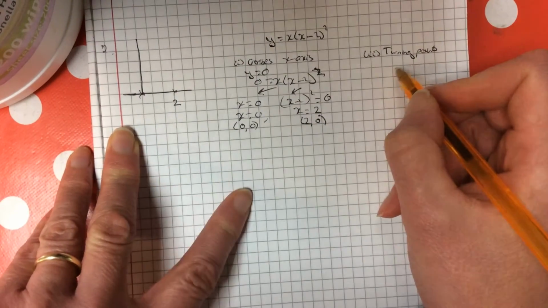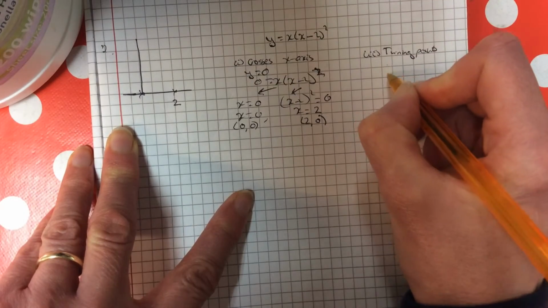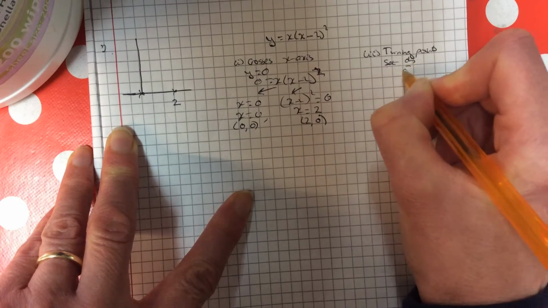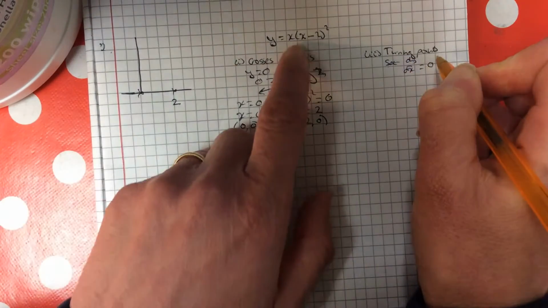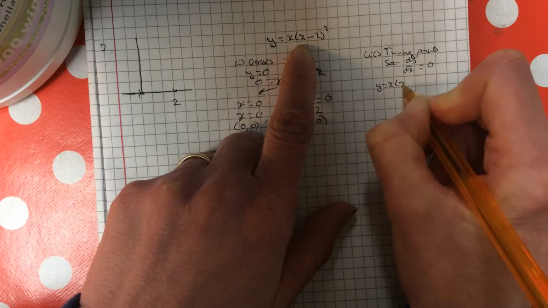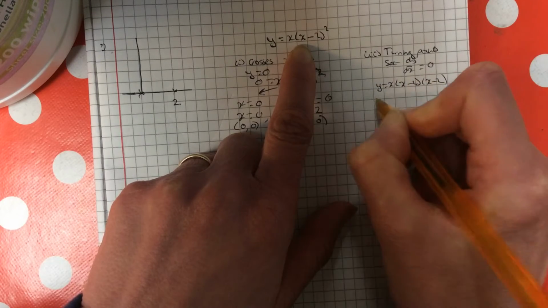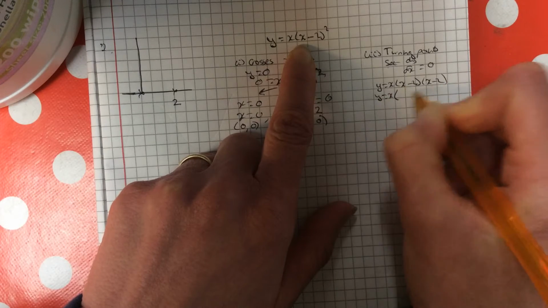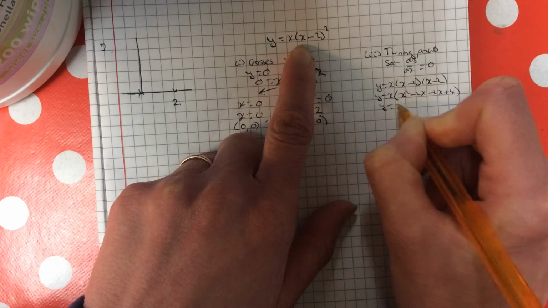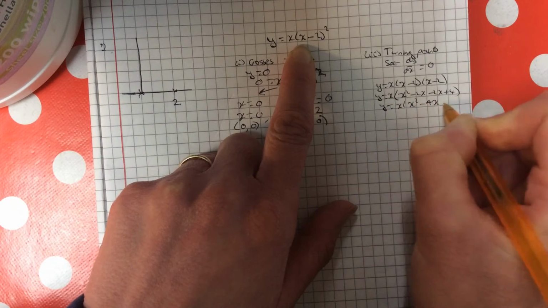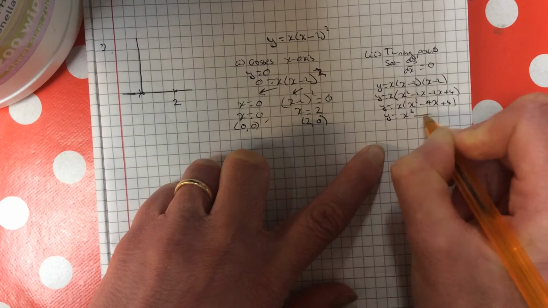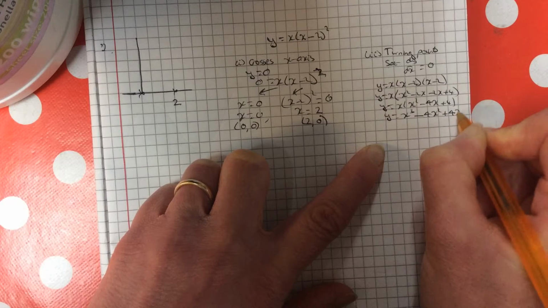This question wanted you also to find the turning points. So I wanted to check you remembered how to do that, okay? So this is where you set dy by dx equals 0. At the minute you cannot differentiate that because you've got a bracket. So write the bracket out twice. Times out the bracket your normal way. Tidy that up. And then multiply through by your x. So you should have x cubed minus 4x squared plus 4x.